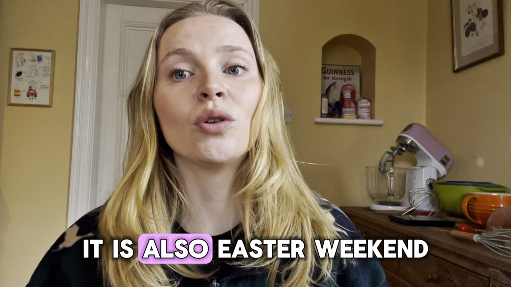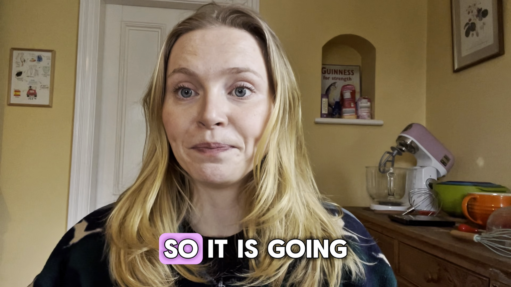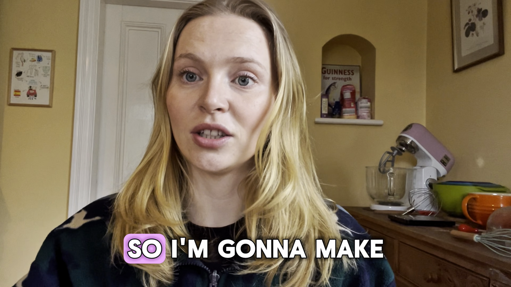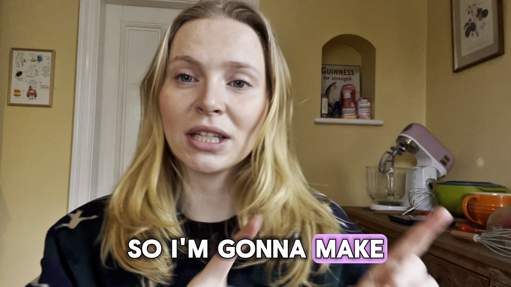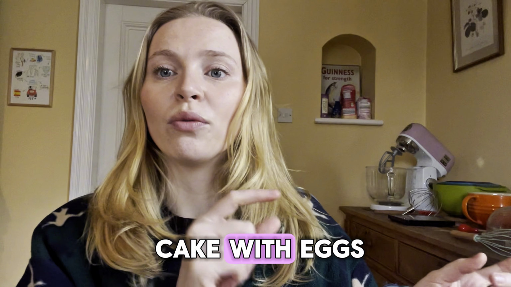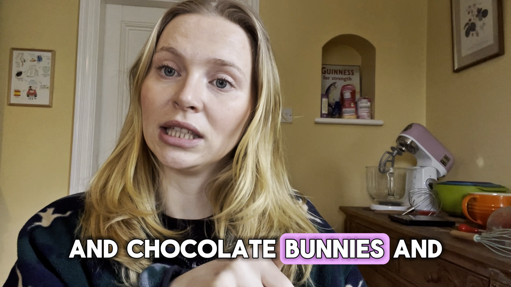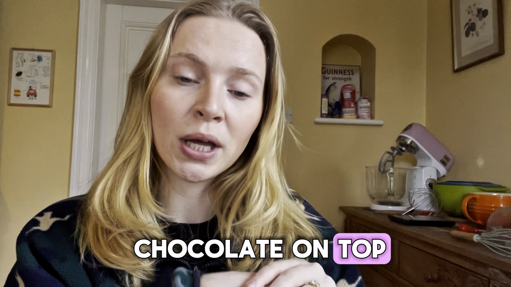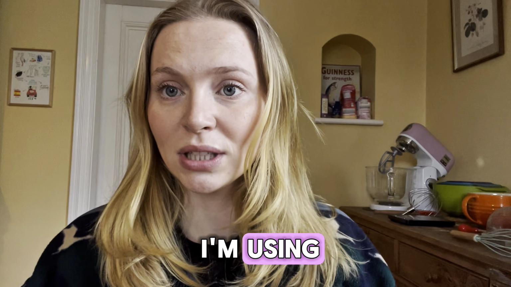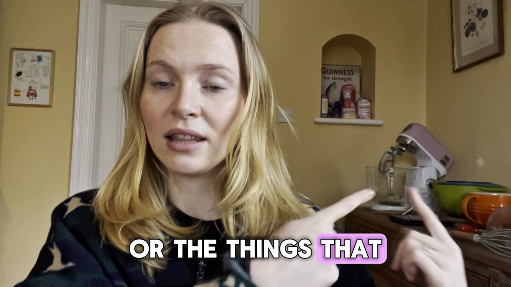It is also Easter weekend, Easter Sunday. So it is going to be an Easter birthday cake. So I'm going to make something like this, a chocolate log Easter cake with eggs, chocolate eggs and chocolate bunnies and chocolate on top. First, I will show you the ingredients that I'm using and then I'll show you the items or the things that I'm using.